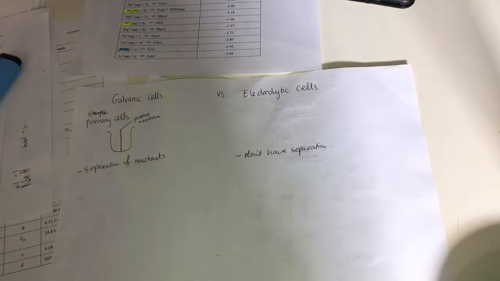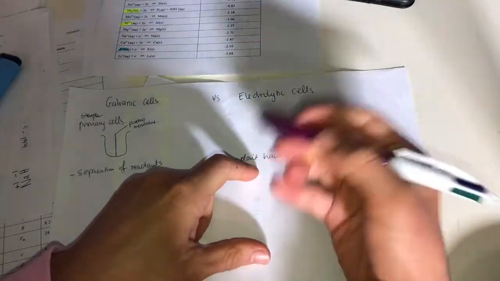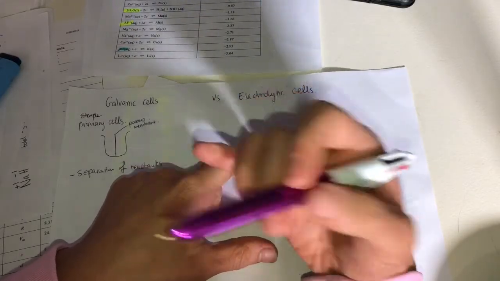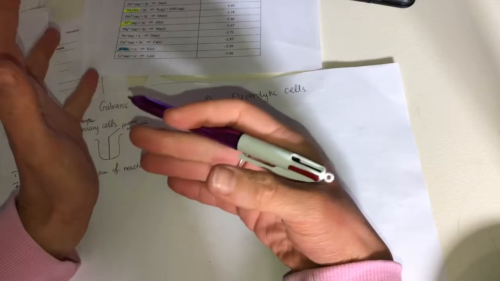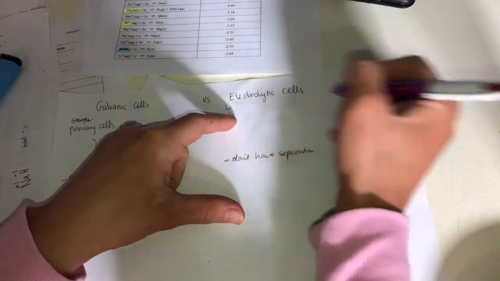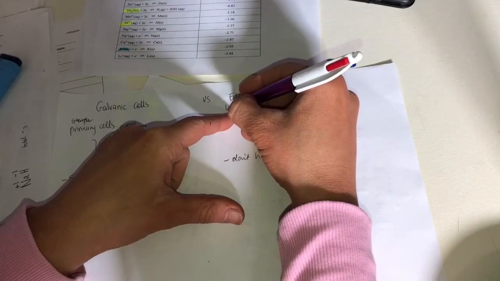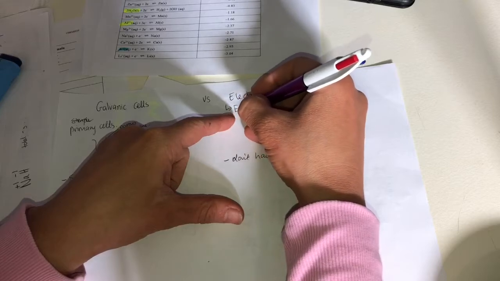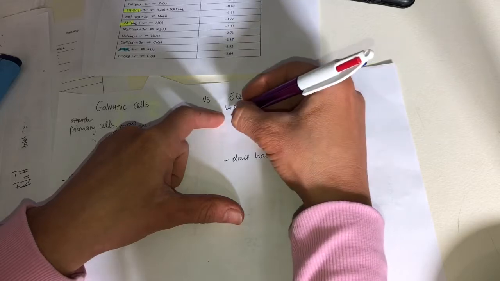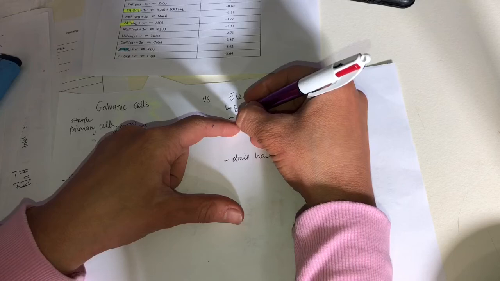Okay, in electrolytic cells, you don't need separation. If you're talking about recharging a battery, you'll still have that separation as well because it was present originally. Electrolytic cells are commonly used to plate, so electroplating. Electrolysis is commonly used to recharge batteries.